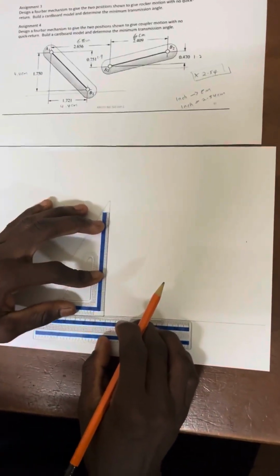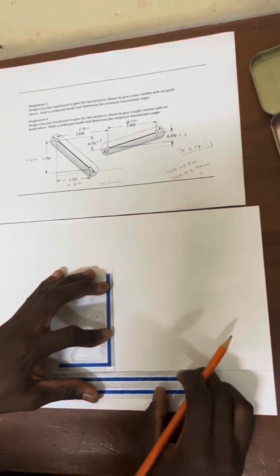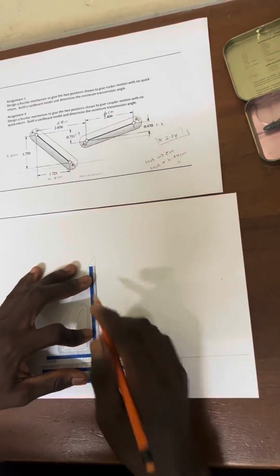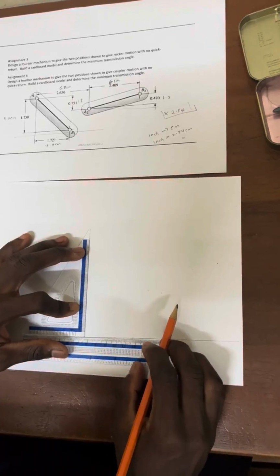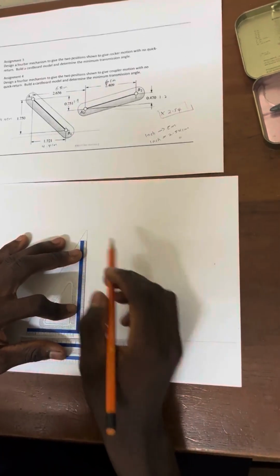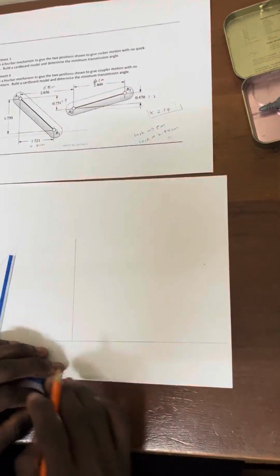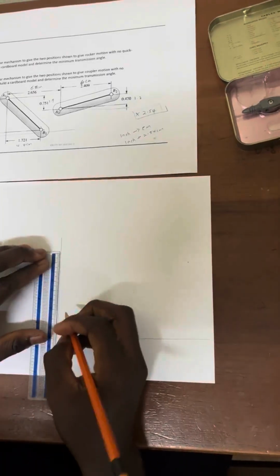So I'll bring it to this side a bit, and I'll first draw the line. So this is my vertical line. And I'm going to mark 4.4 centimeters on it.